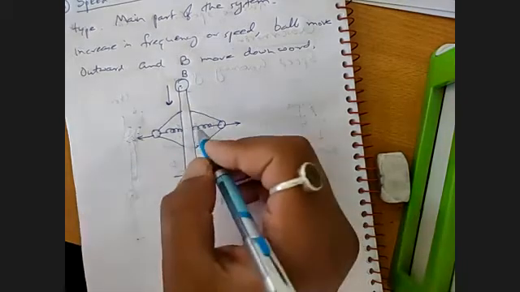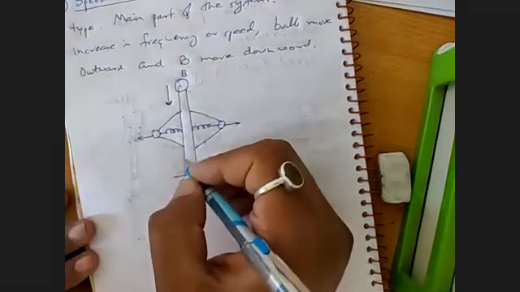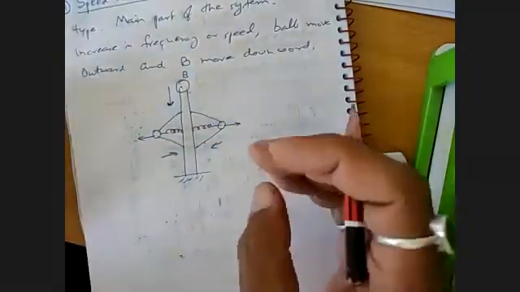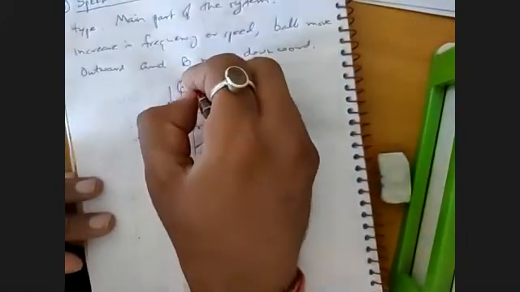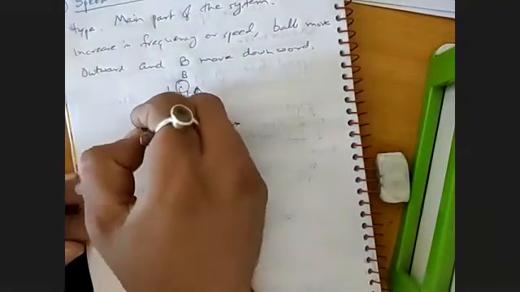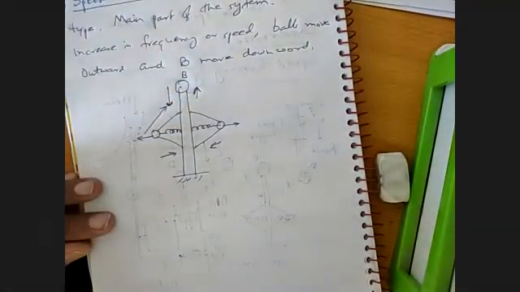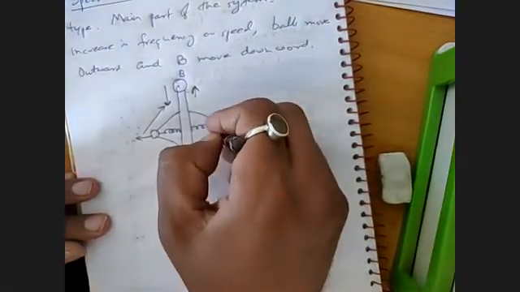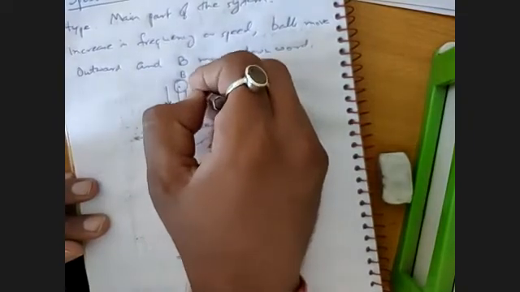And if the speed or frequency reduces, then these 2 points will be moving inside. And when these points move inside, B point will be moving upside. So when these are moving outside, B point will move downwards, and when these points move inside, B point will move upward. So this is how the speed governor will be functioning.